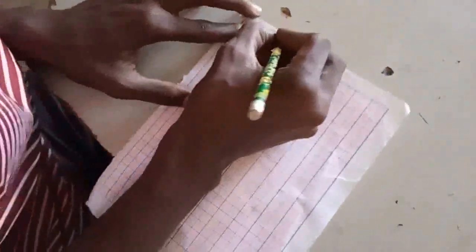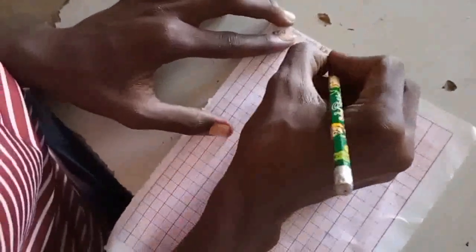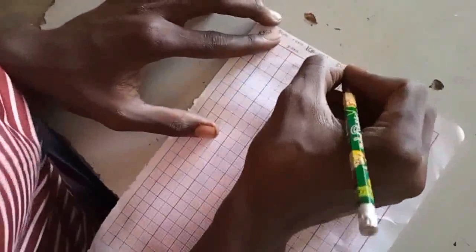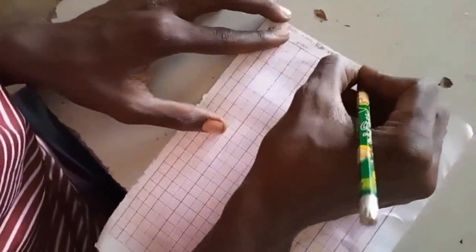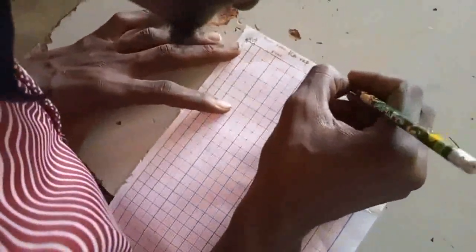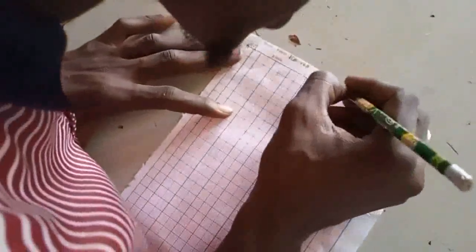Now I can choose a scale of 1 centimeter represents 0.100 units on the T square, second square axis.